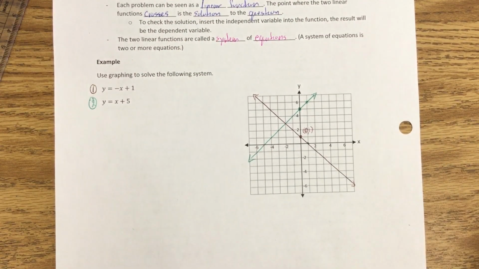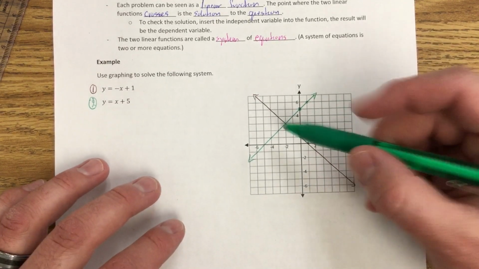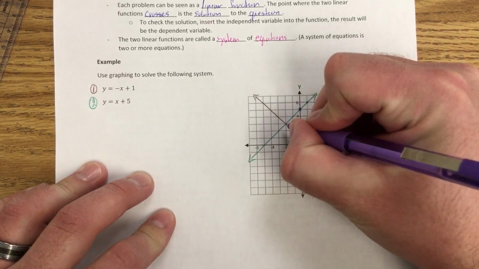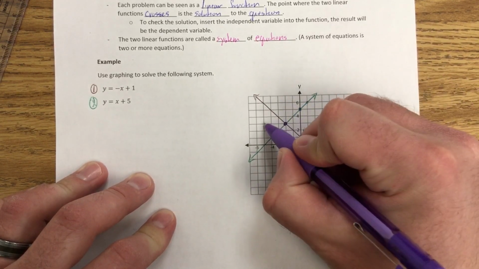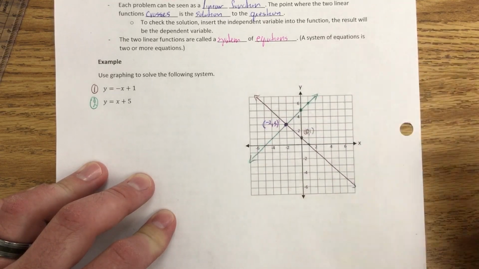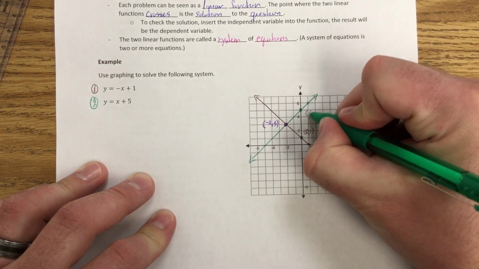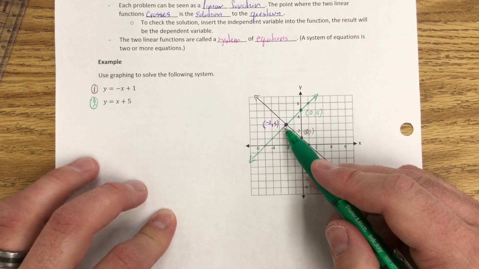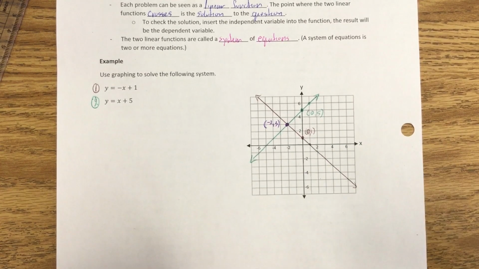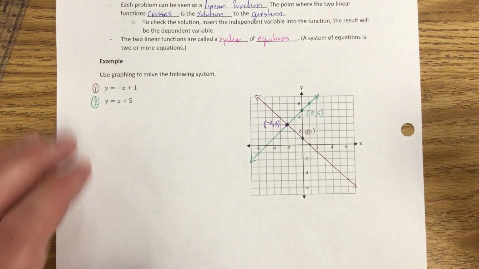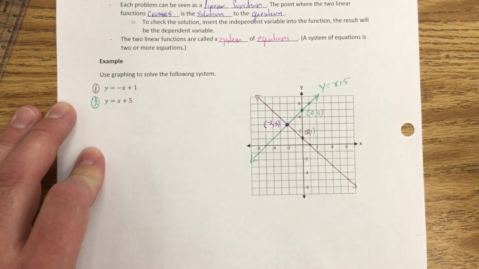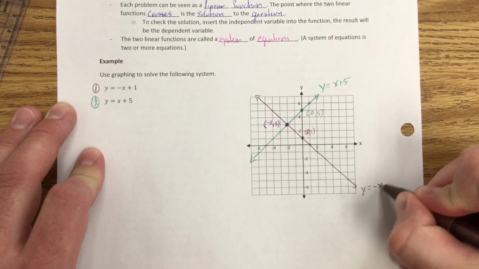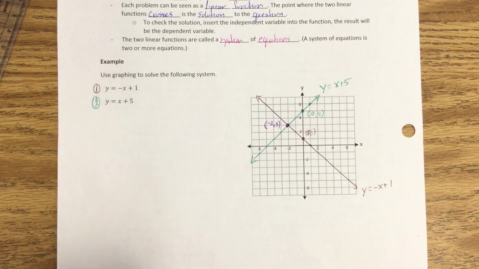Now you'll notice these two scenarios, these two functions, they cross. And the point where they cross is right here. This looks like a very nice point. It looks like it's at negative 2, 3, so I'm going to label that as negative 2, 3. Sorry, I forgot to label this one here, 0, 5. The point negative 2, 3 looks as though that is where the solution is. And we're going to label our graphs too. This is y equals x plus 5, and this one here is y equals negative x plus 1.